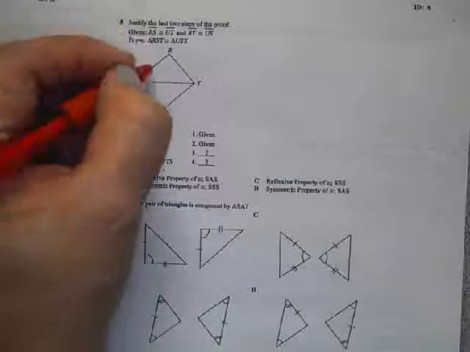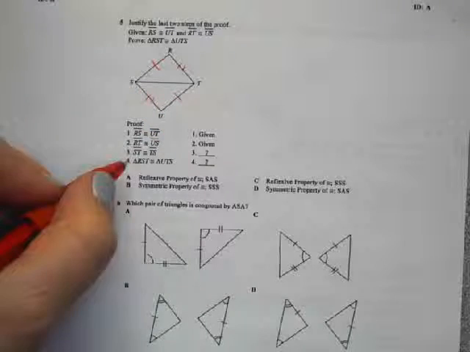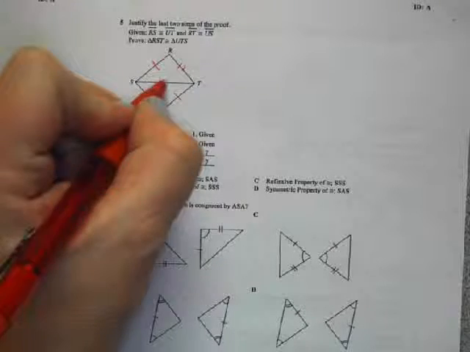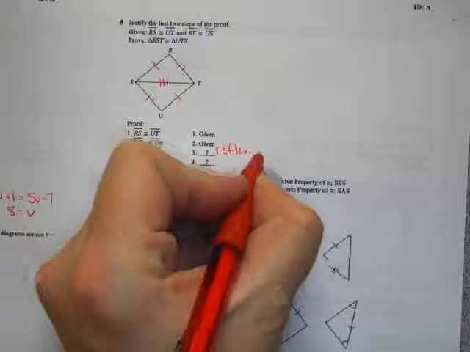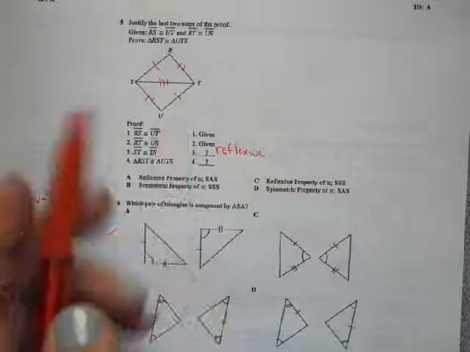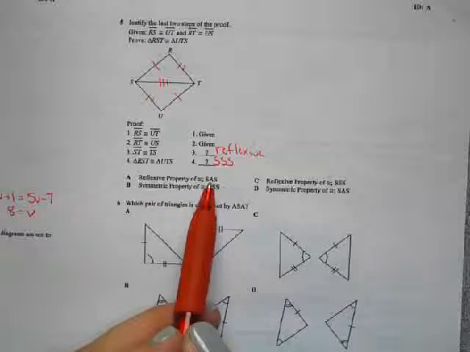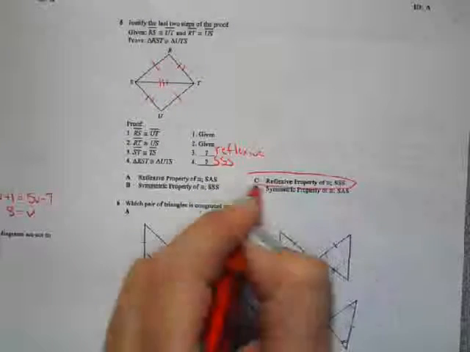For number 5 in the proof, we want to do the last 2 steps. So mark the diagram. RS is congruent to UT. RT is congruent to US. ST is congruent to itself. That's the reflexive property. And then the triangles are congruent by side, side, side. So I'm looking for reflexive property, side, side, side. C.